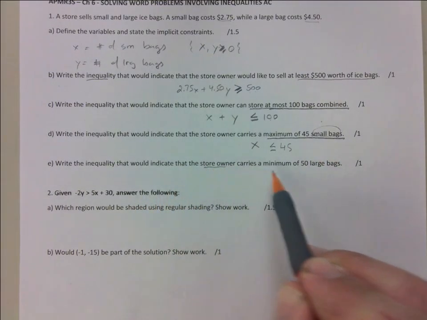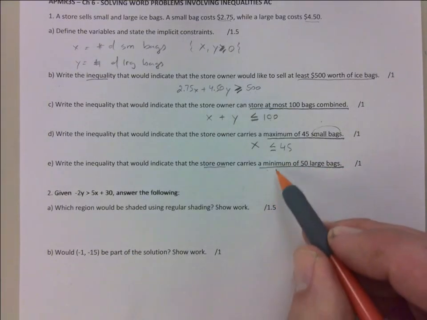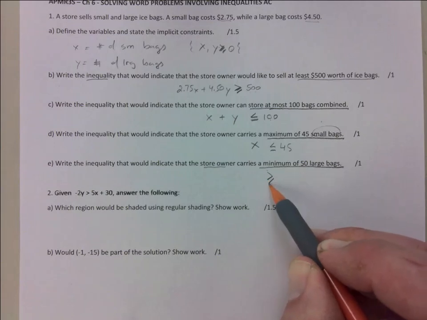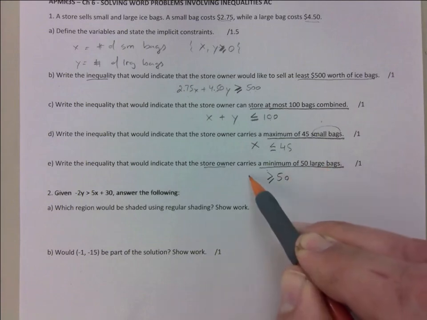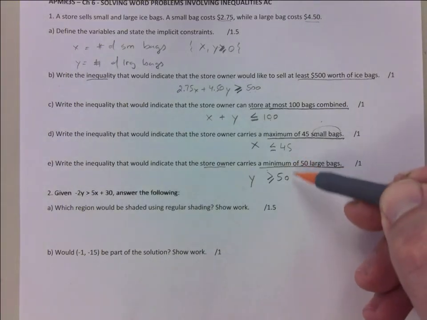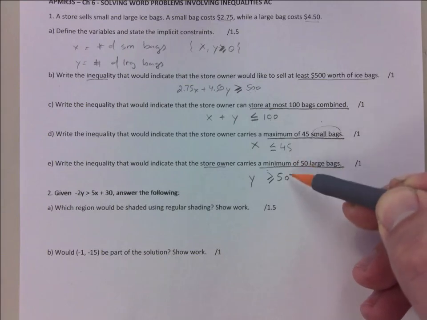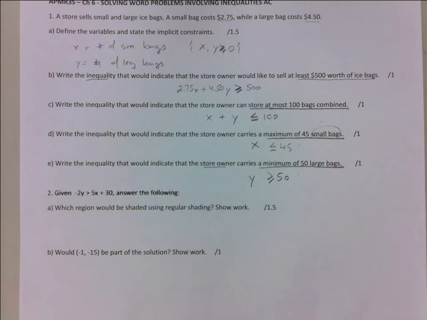The store owner carries a minimum of 50 large bags. Minimum means greater than or equal to 50, right? And we're talking about large bags only. So this one is like that. This is what it looks like. I would say these two are all or nothing. Okay, there's no halfers here. It's all or nothing there. Okay?